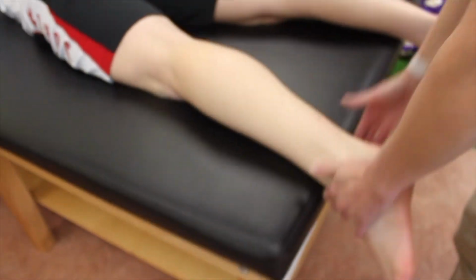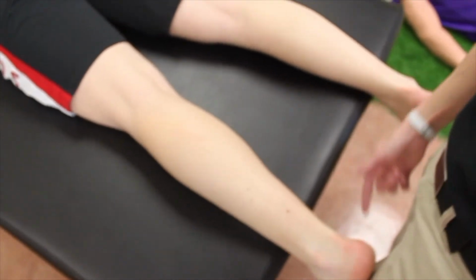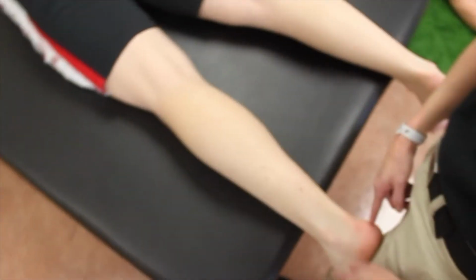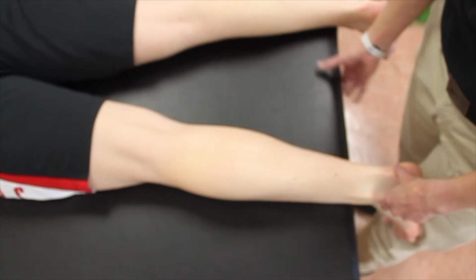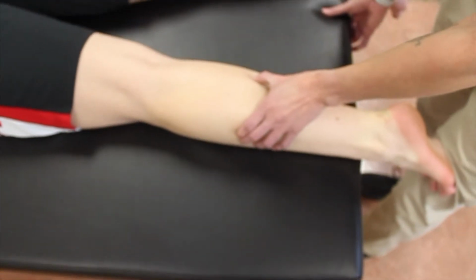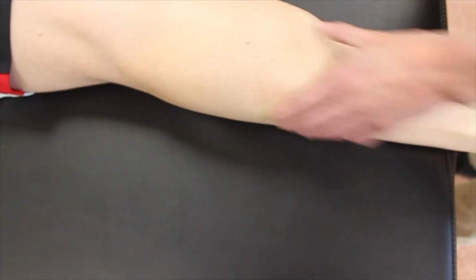So now we're going to do the gastrocnemius and the soleus. For the gastrocnemius, if you can easily just put your leg right up underneath of their foot, you can have them plantar flex. Just tell them to push into your leg, and you'll see the gastrocnemius pop out nicely. Relax for me.